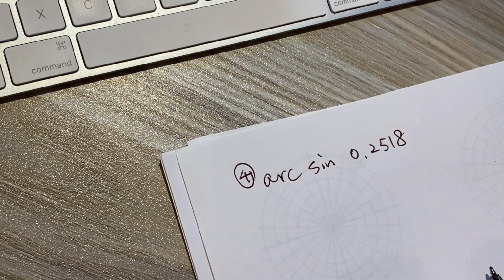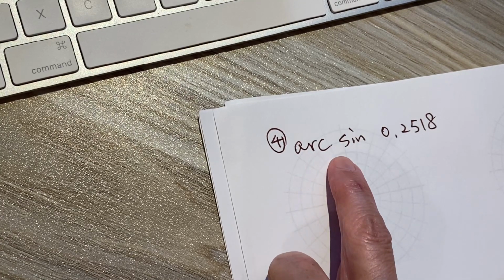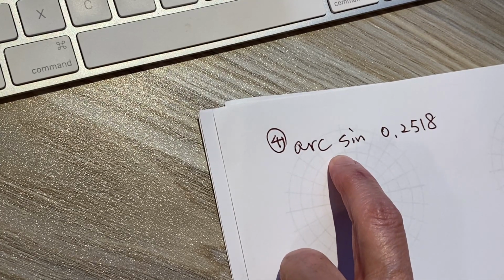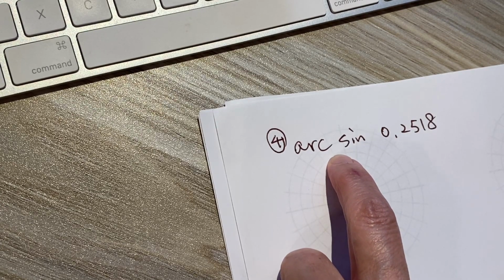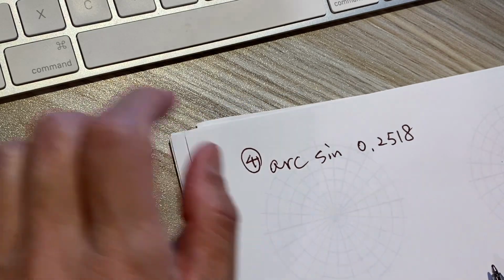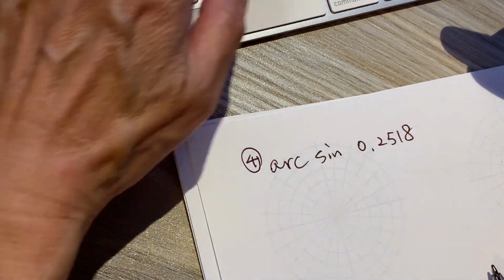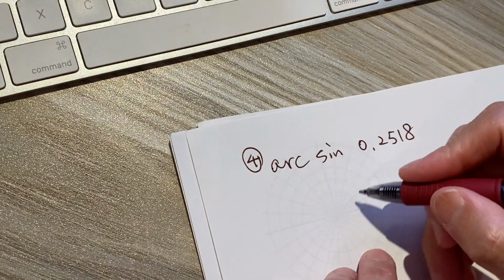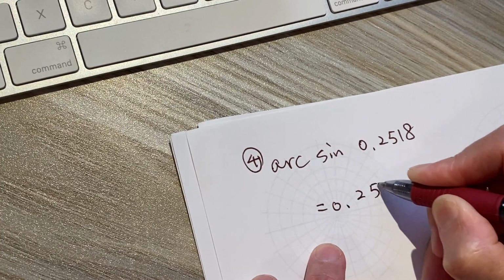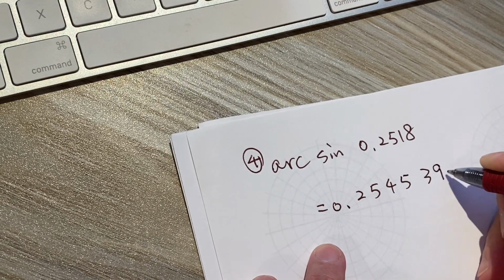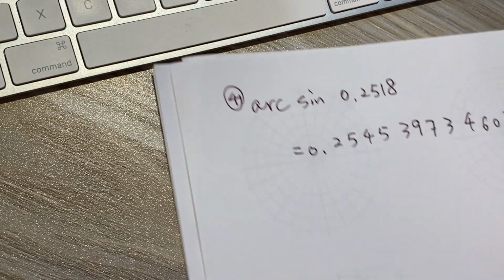So we go to the function arc sine, which is sine to the power of -1. We do not say it that way, okay? It is like this, and we plug in the number 0.2518, and then we get 0.25453973462. So this becomes interesting.